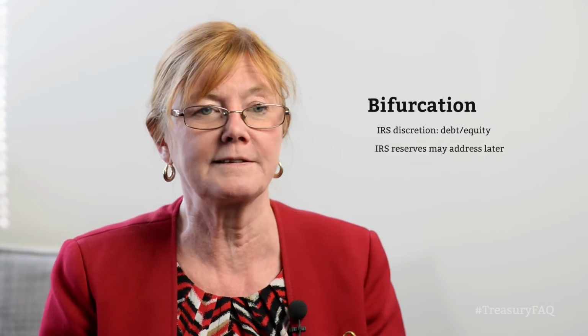First, and importantly, the bifurcation rule was eliminated. It gave the IRS the discretion to treat debt instruments between two related parties as part debt, part equity. In the comments, there was a concern that this would be too arbitrary. There was no guidance on how they would make this decision, and this has been eliminated, but they've reserved the right to address this at a later time. So for now, it's good news for companies.